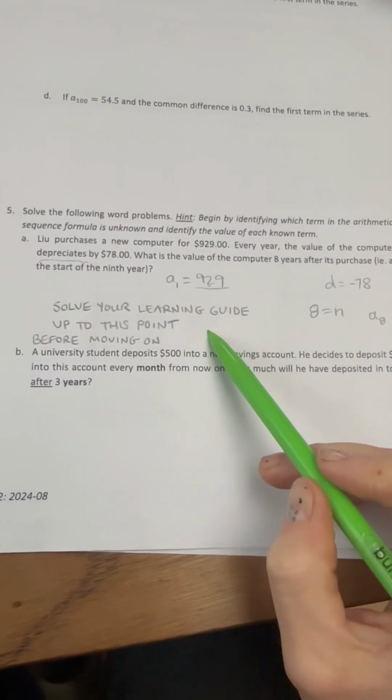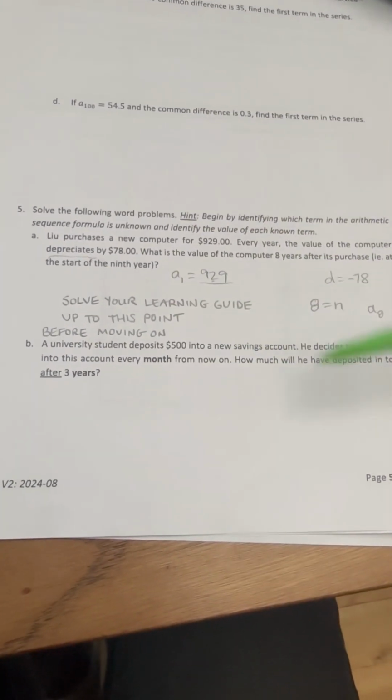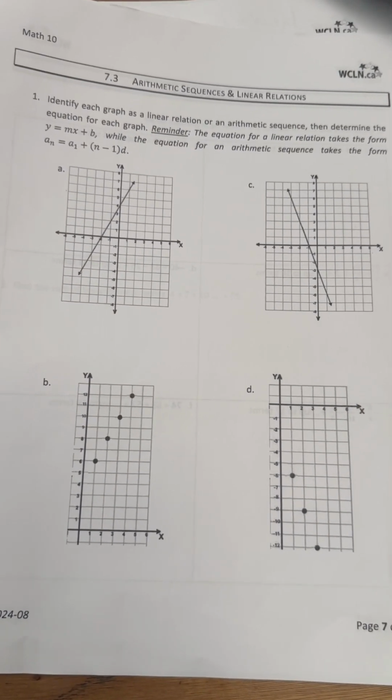I'm going to suggest that you guys solve everything we've gone over so far in the learning guide. Make sure you've answered all the questions and try the word problems on question 5. I just want to make sure that everyone's on the same place before we move on to, woohoo! A little throwback to linear relations.